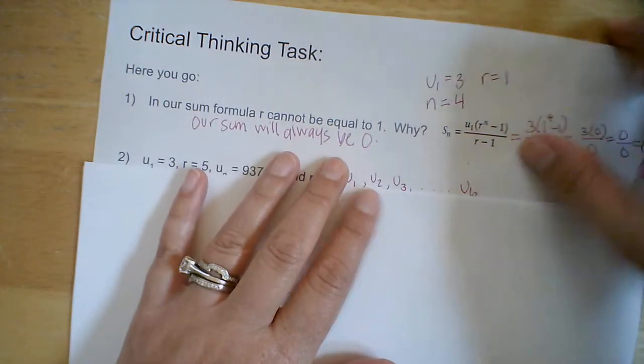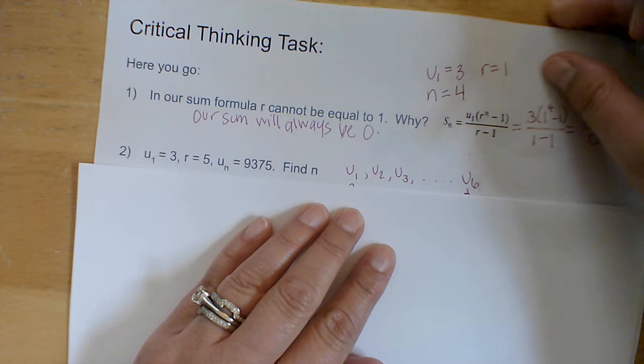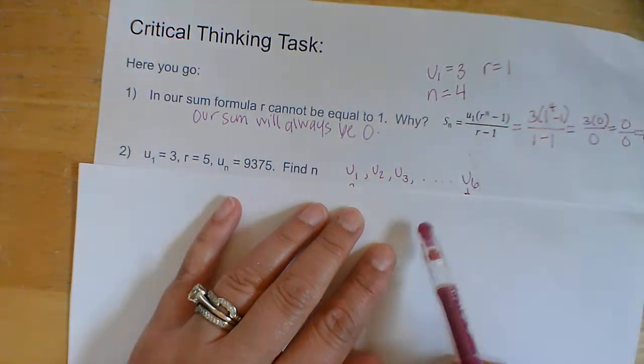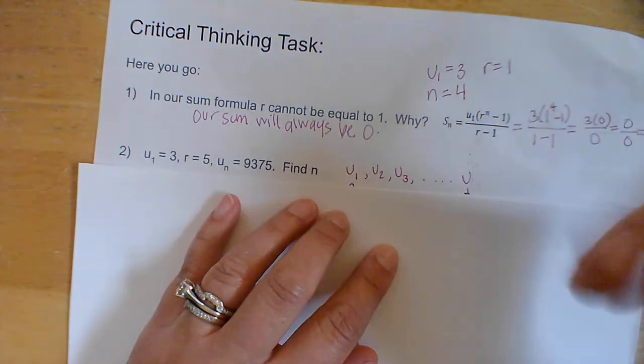All right, let's look at the second one. U sub 1 equals 3. Our common ratio is 5. U sub n is 9,375. We have to find n. I tried to set this up so it wouldn't take too long.